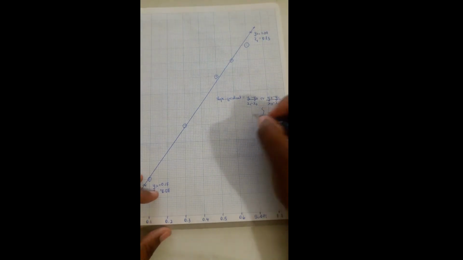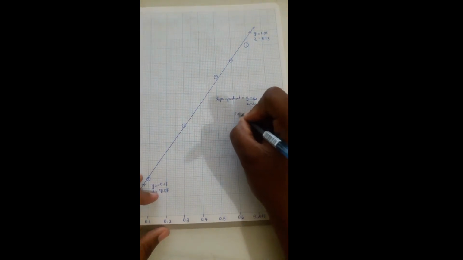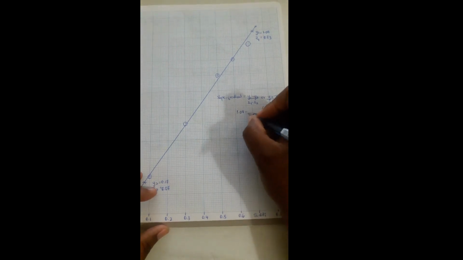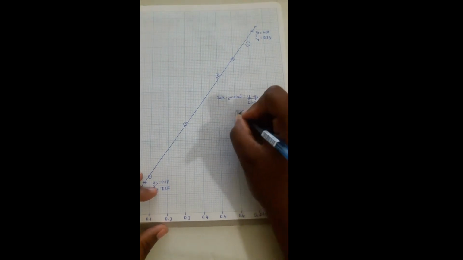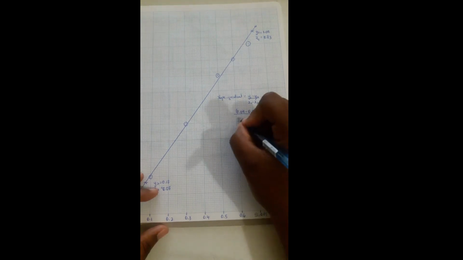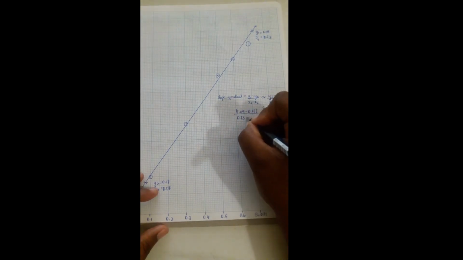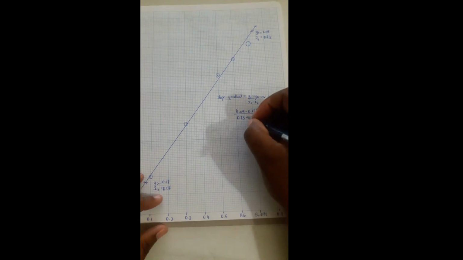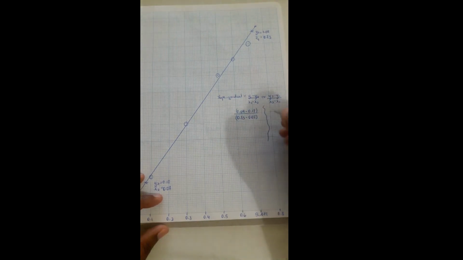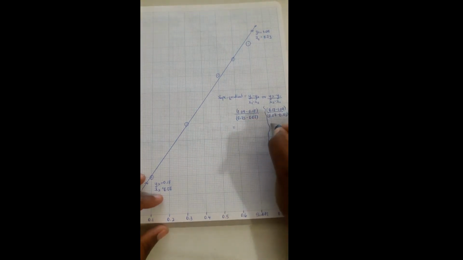So we're going to put in our numbers now. So it's 1.09 minus 0.17. We don't have any units, so we don't worry about units because the relationship is probably a dimensionless quantity. So dimensionless quantities do not have units. And the other way around will be 0.17 minus 1.09 divided by 0.07 minus 0.73. Okay, and once we calculate it, we're going to get the same number.